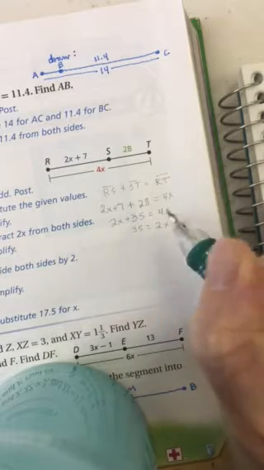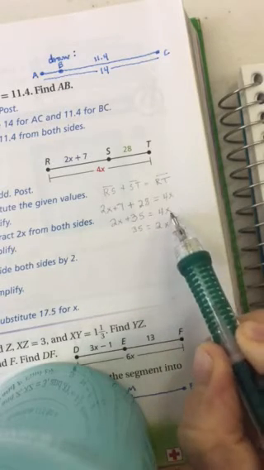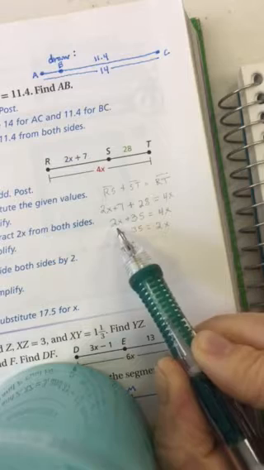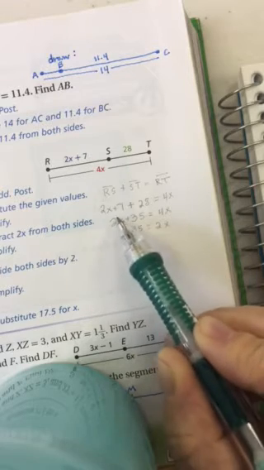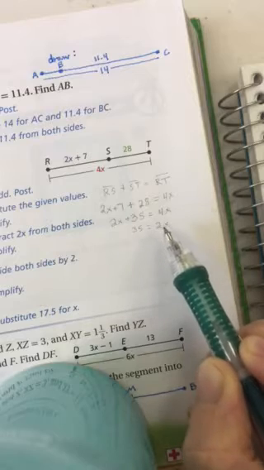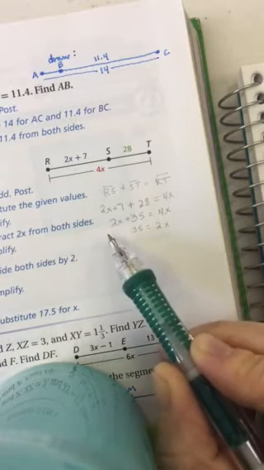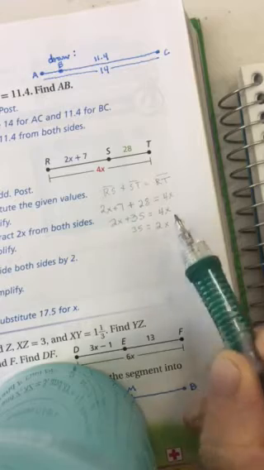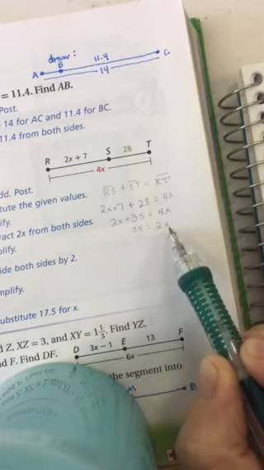So I subtracted 2x from both sides to get all my x's alone on one side of the problem. So minus 2x over here was 0. 2x minus 2x is 0. I'm left with the 35, and 4x minus 2x on this side is just 2x, because whatever I did to one side of the problem, I must also do to the other. So now I have 35 equals 2x.